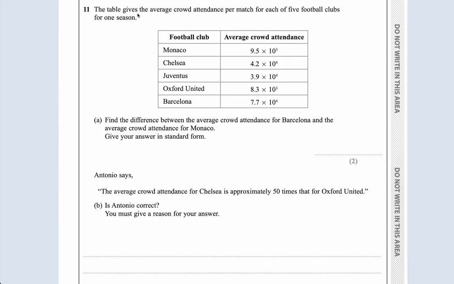Question 11. The table gives the average crowd attendance per match for each of 5 clubs for 1 season. Find the difference between the average crowd attendance for Barcelona and Monaco. Give your answer in standard form. With a calculator, these questions are easy because you just have to do the difference between 7.7 times 10 to the 4, that's Barcelona, and Monaco, 9.5 times 10 to the 3. I'm subtracting them because it said the difference.